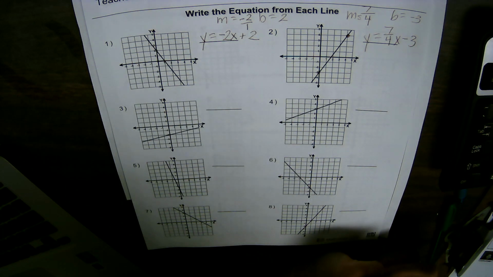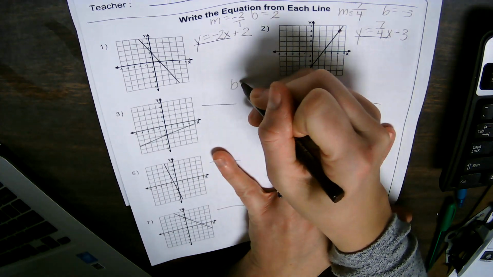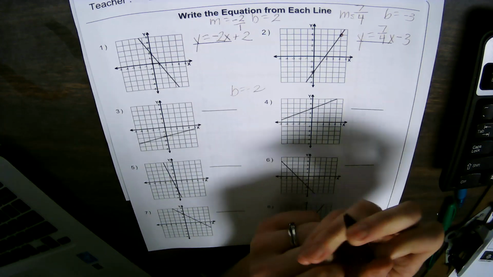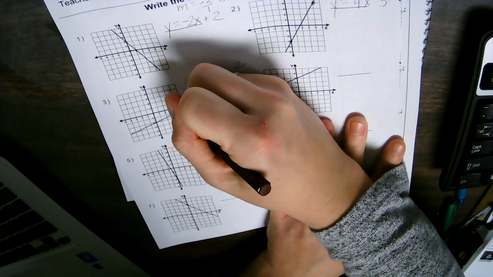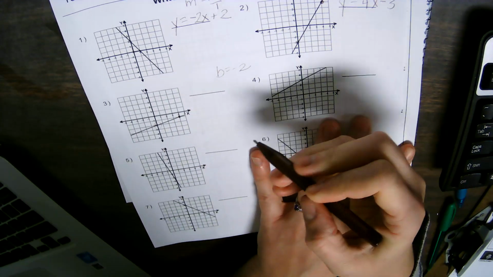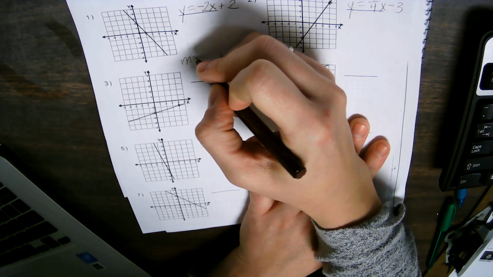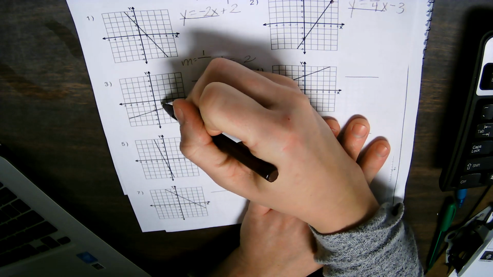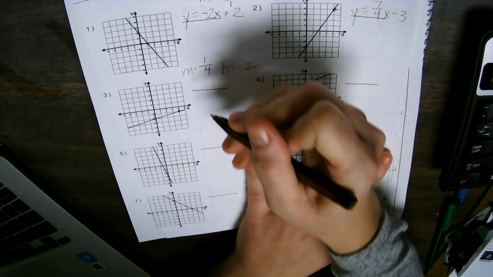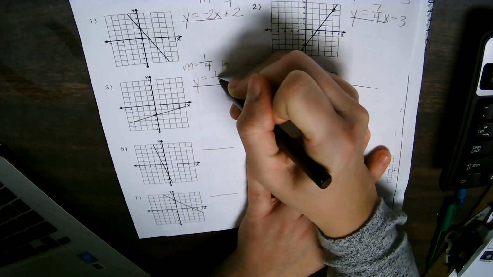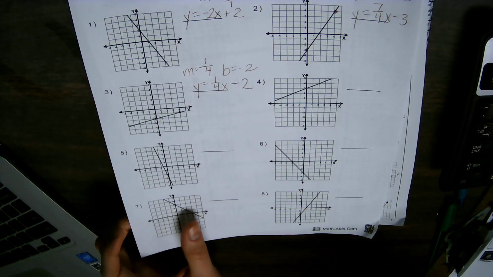See how you have to find really clear points. Alright, so when we see our y-intercept, we're going to easily write that one down, right? And then it looks like another point that it goes through is this 4, negative 1. So it's going up 1. Our rise is 1, and our run is 1, 2, 3, 4. So there's your slope. And you're going to write y equals 1/4 x minus 2. Alright.